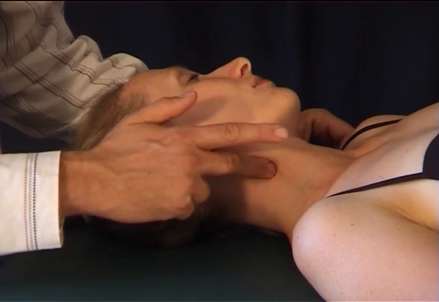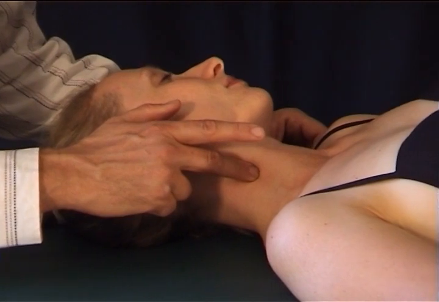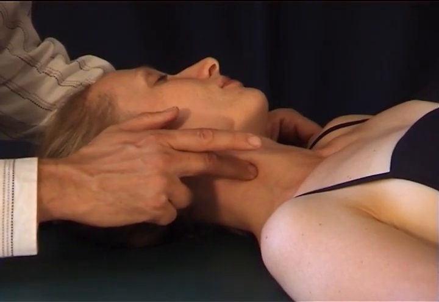So there it is again. I've just got my finger just along in front of the spine there, tucked underneath the sterno.